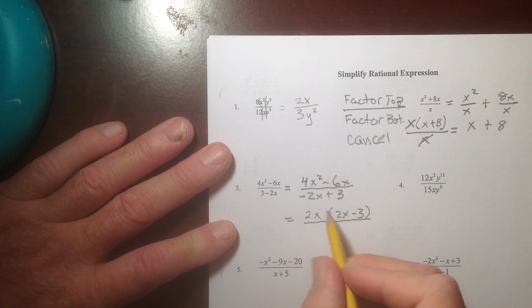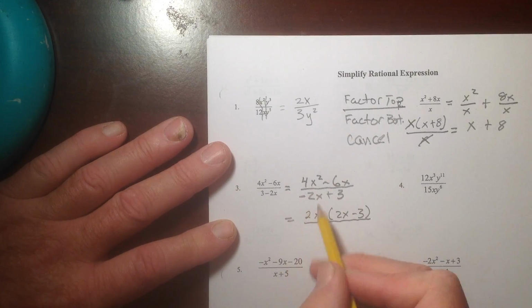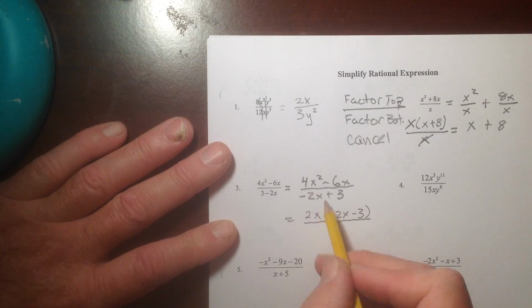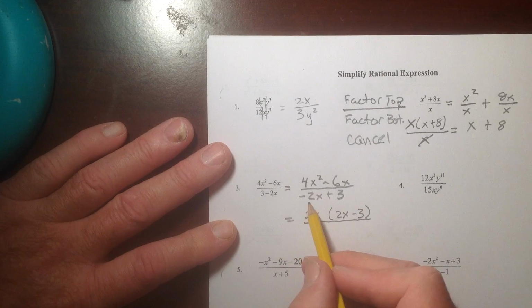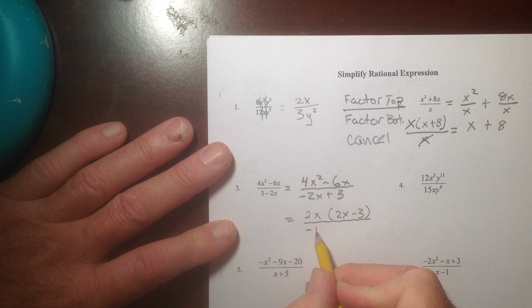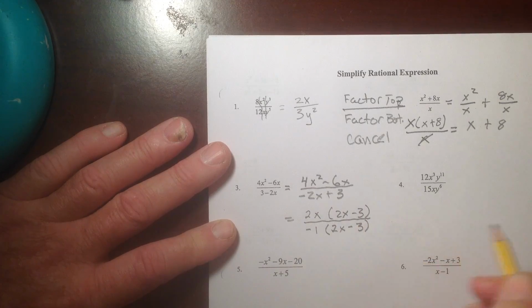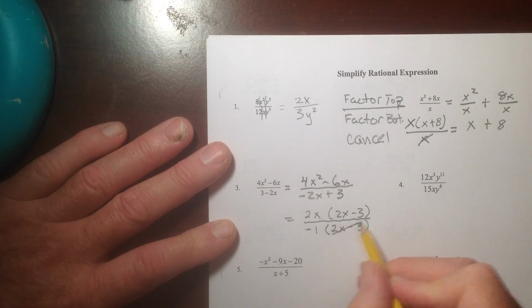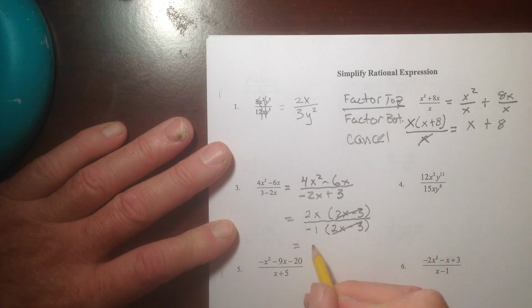Generally, when the lead coefficient has a negative, you want to factor that out. In this case it also flips the signs of the terms in here. So I'm just going to factor out a negative 1, and that's going to leave me with positive 2x minus 3. Then I can cancel these two out, and that'll just leave me with negative 2x.